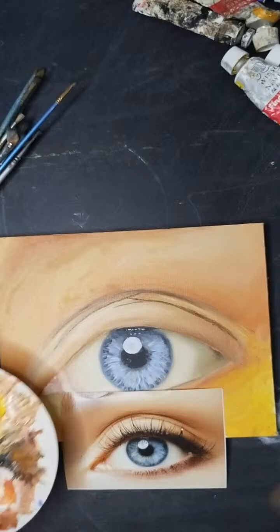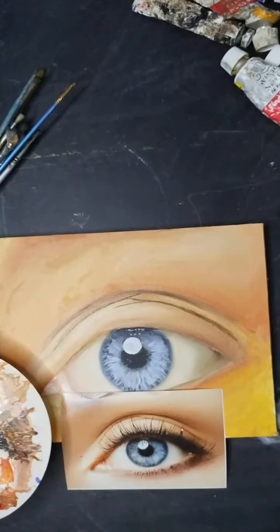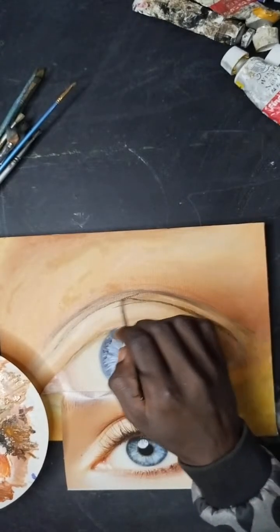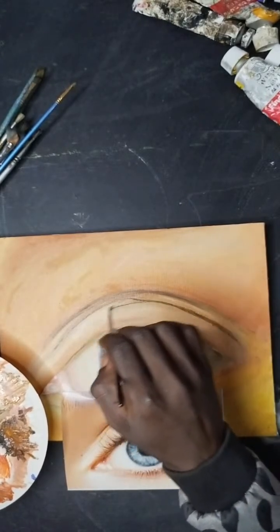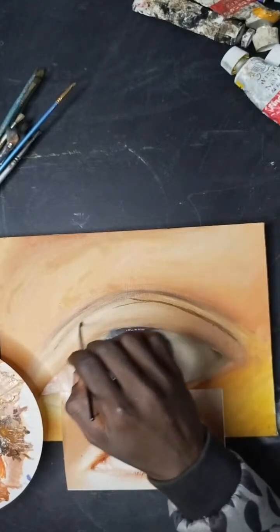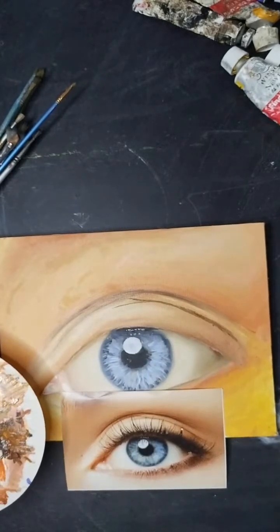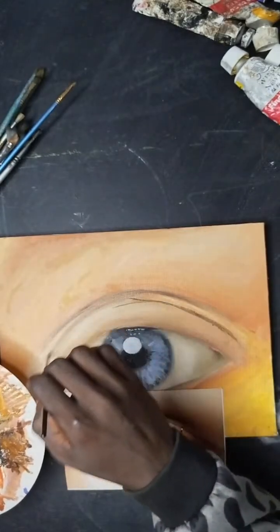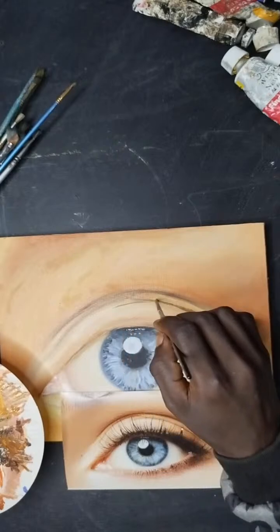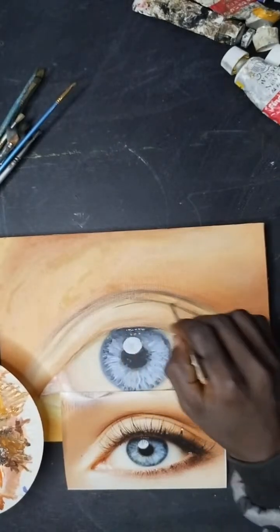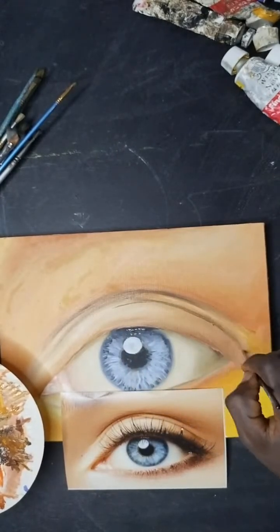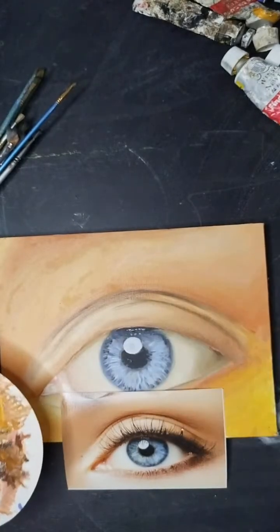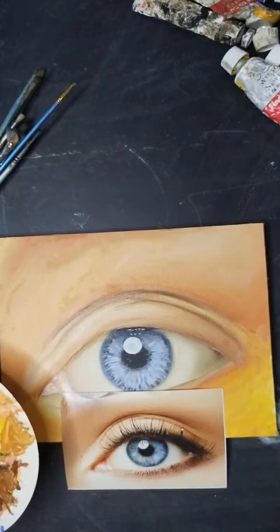So I think I made a mistake here, but let's see if I can still correct that. And my mistake was the fact that I did not use the right tone for this line. It shouldn't be this dark tone all along, because this line is not as dark as the outer line.